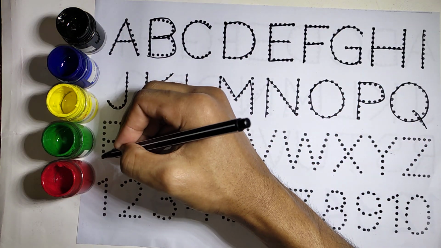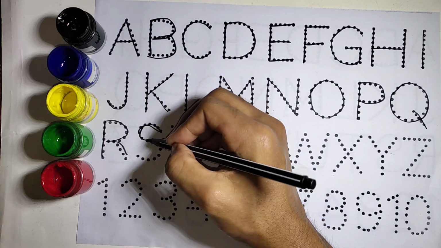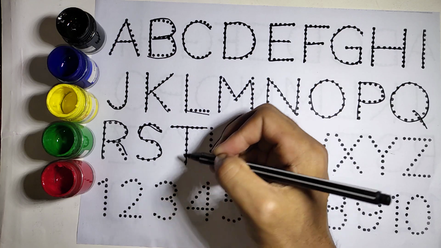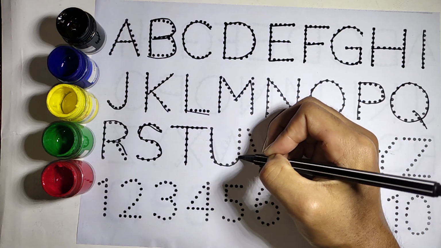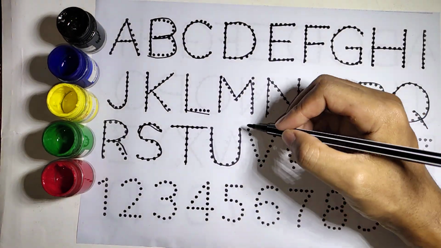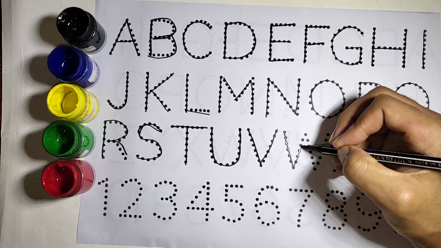Q. The next one is R. Now we draw S. The next one is T. Now we draw U. Now we draw V. And the next one is W.